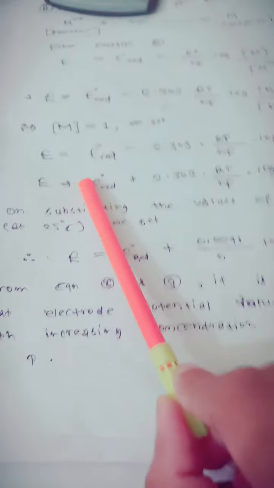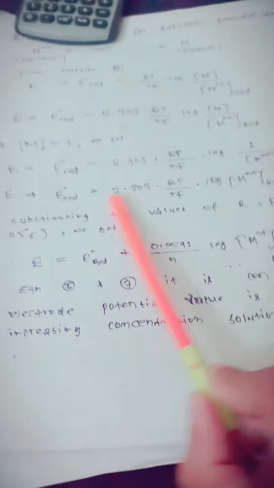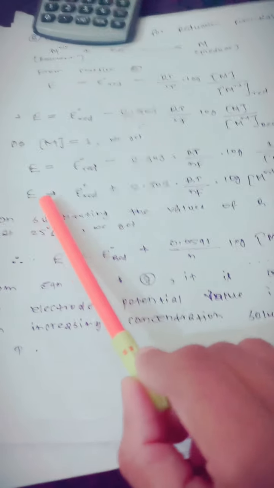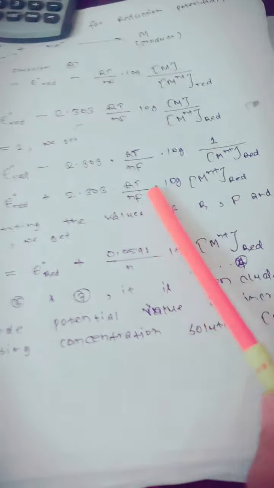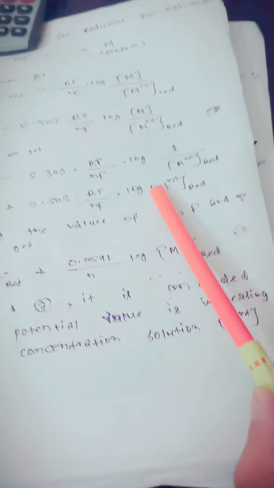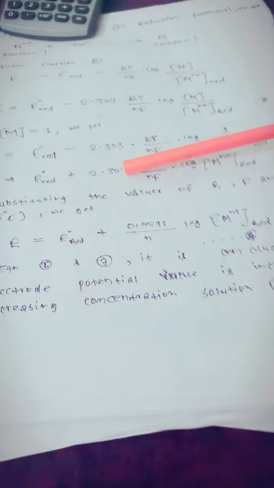So after knowing this, E is equal to E inert reduction plus 2.303 into RT by NF into log M power n plus reduction. So this value changes into this. I did nothing, I just kept the value of M; in place of M I kept 1, and I divided it by 1.